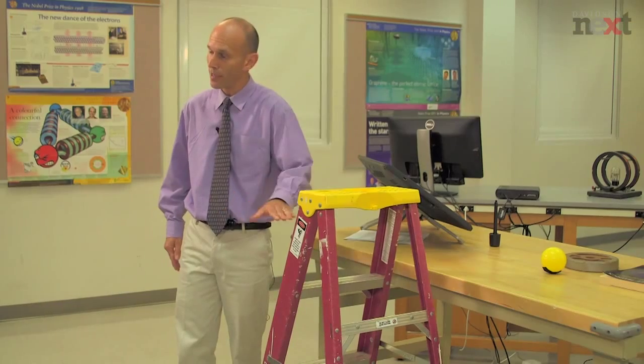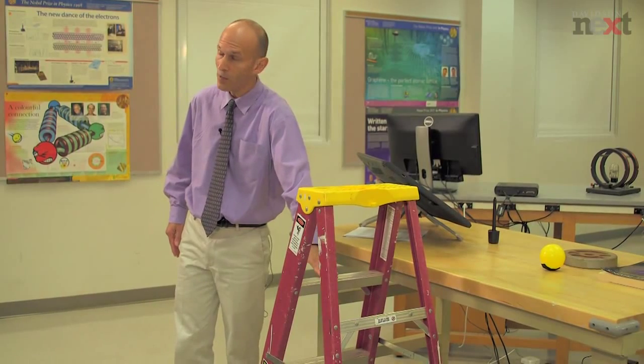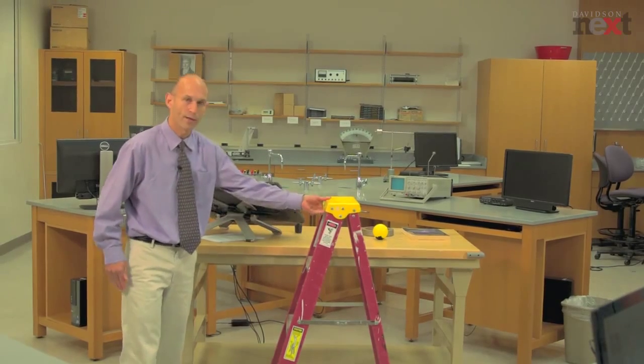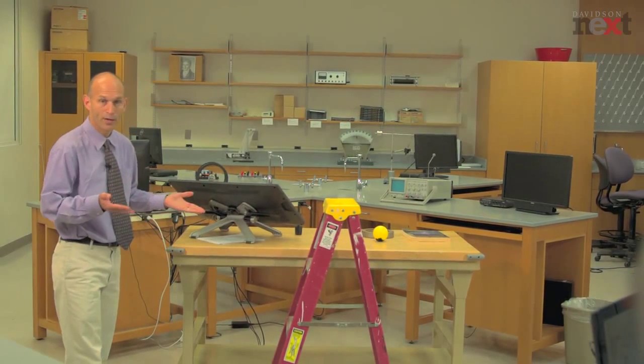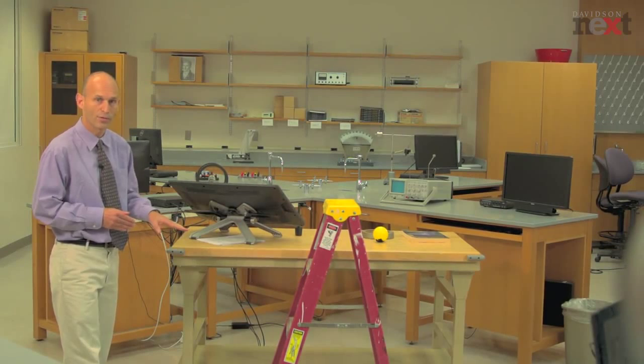If we reference the rungs of the ladder to 0 level, say the floor, then we don't need the ladder to think about gravitational potential. It doesn't matter where we put the ladder. We could move it over, or the ladder could not even be there, and we can think about the gravitational potential at different levels with reference to the floor.